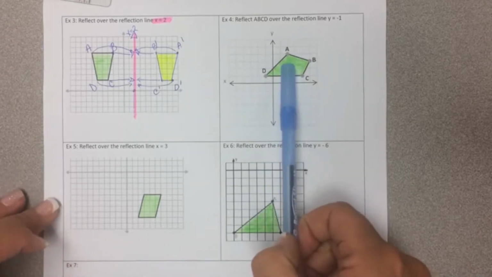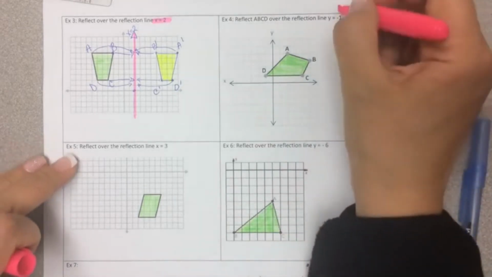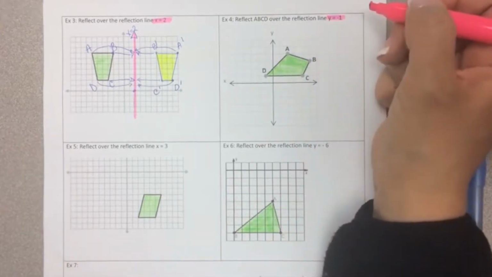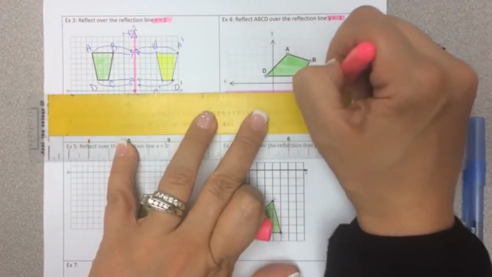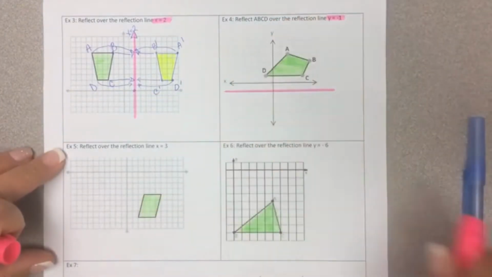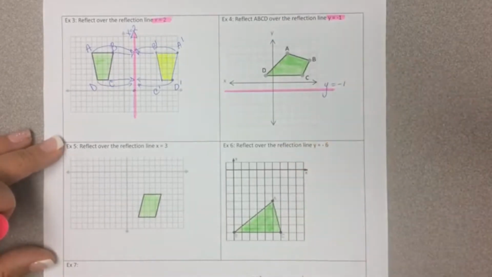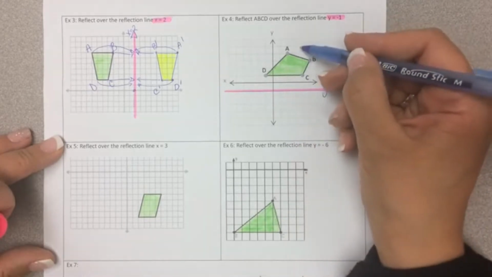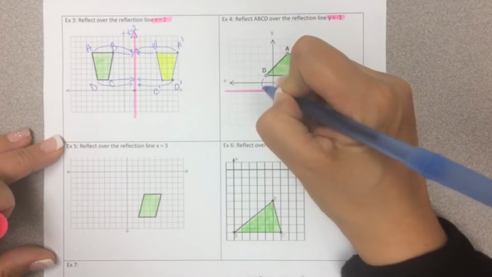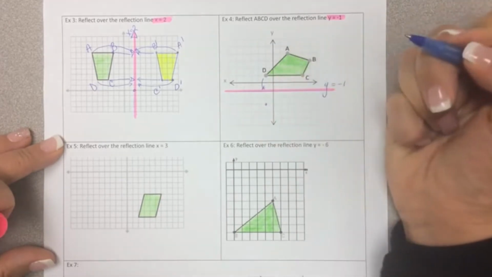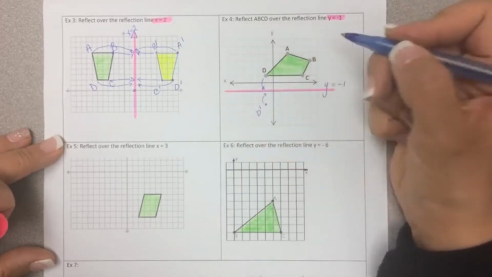ABCD is a quadrilateral and we reflect it over y equals -1. So the reflection line y equals -1 is a line that goes through -1 on the y-axis. So here's my reflection line, y equals -1. Now, the quadrilateral has to be transferred over, flip over. So let's say point D has to be 2 units away, D prime, same number of units.